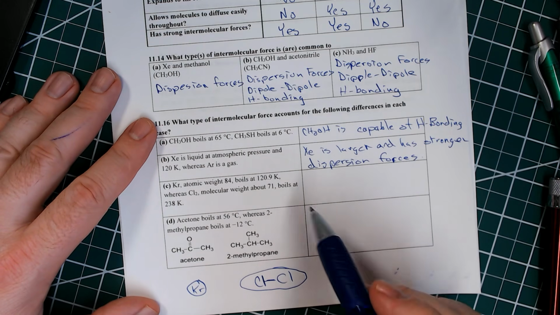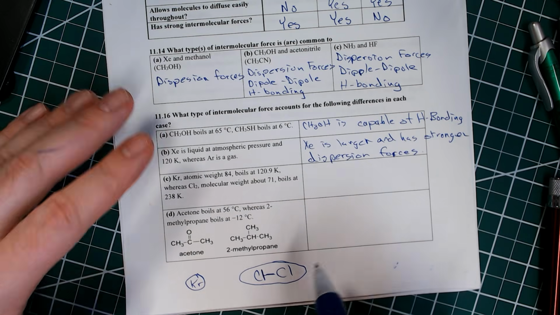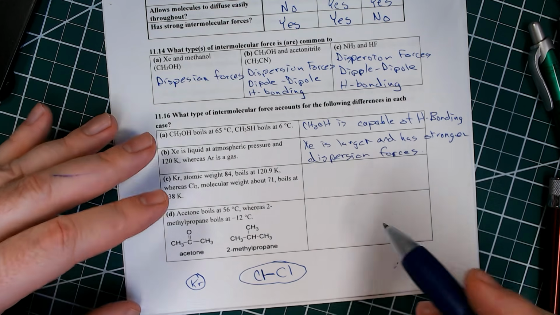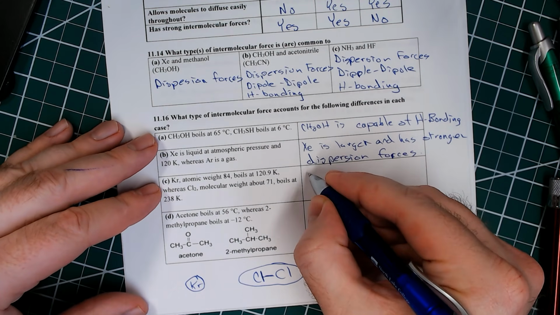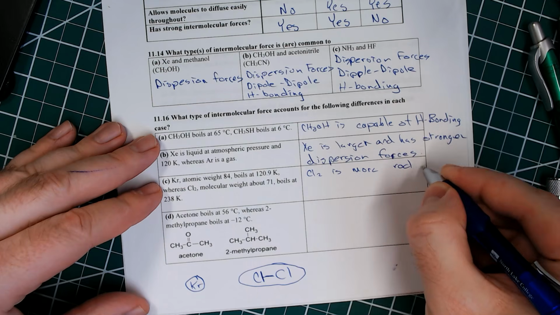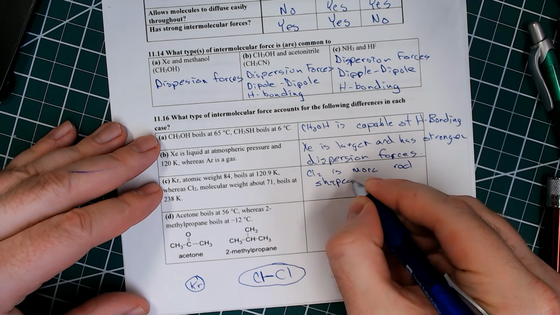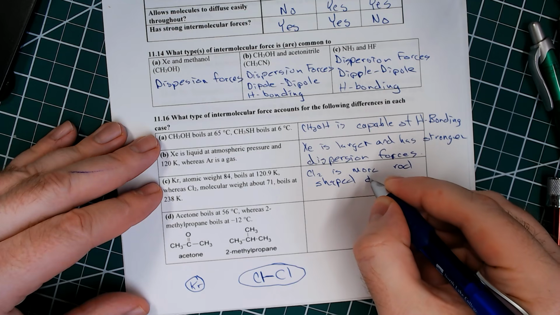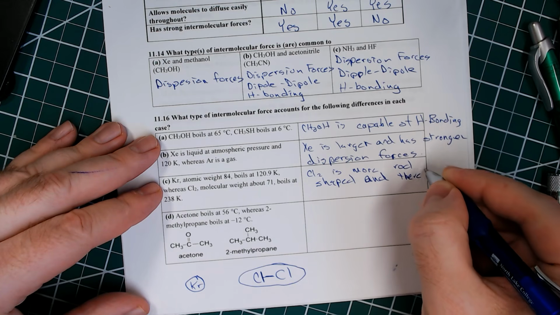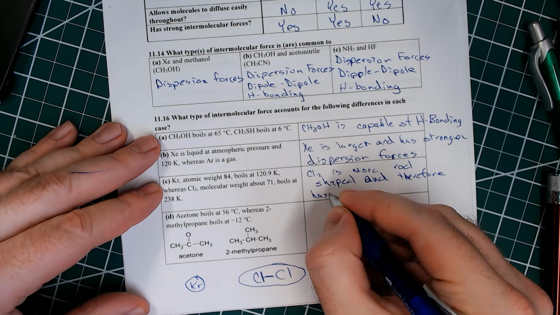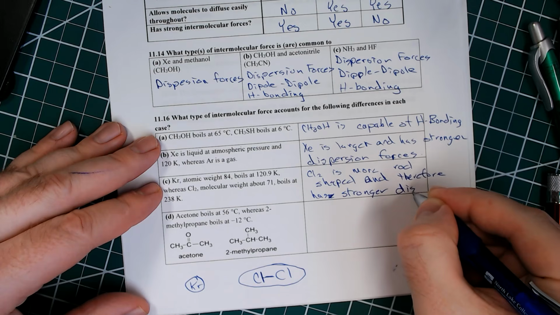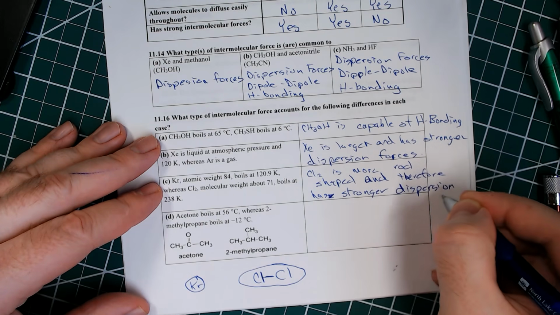Well, as you remember, molecules that have rod shape to them that are more linear have a larger surface area, and therefore can have stronger dispersion forces. So Cl2 is more rod-shaped, and therefore has stronger dispersion forces.